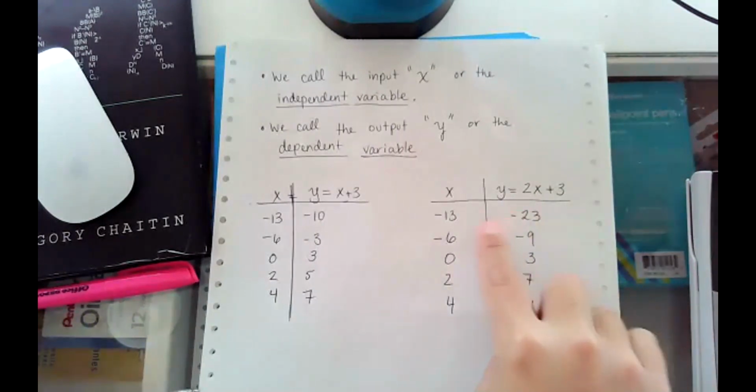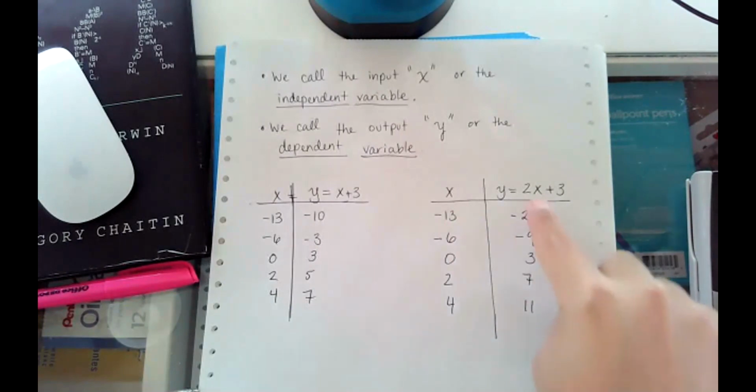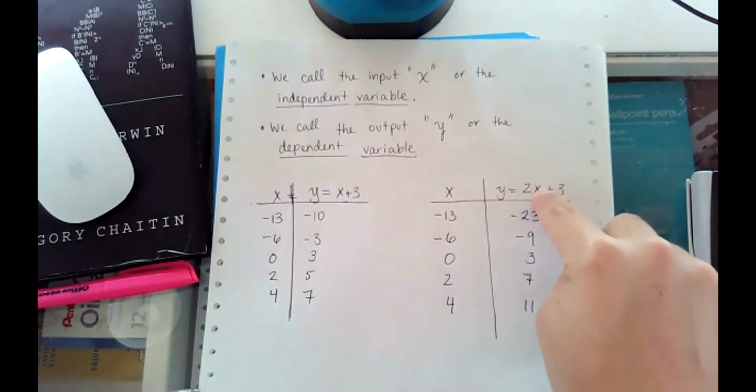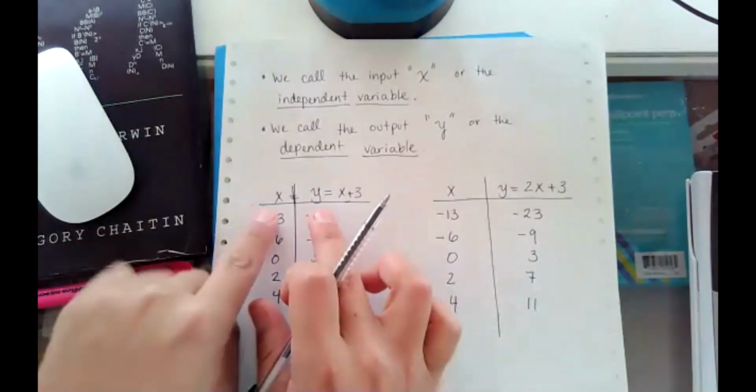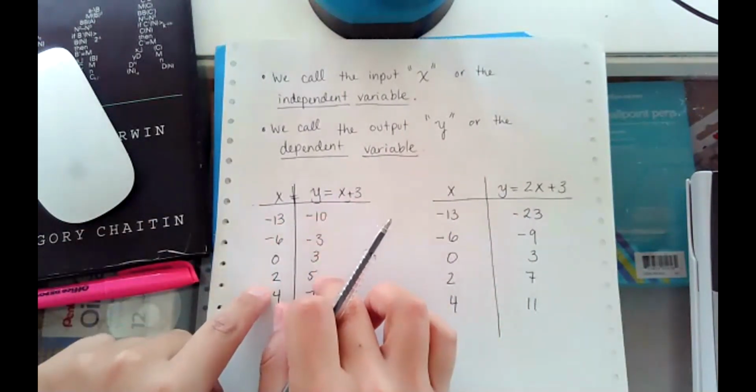Everybody clear that you could just generate these values yourself by plugging these into the algebraic expression over here on the right-hand side? Okay. Well, these are two different expressions, and they have a collection of these related values.